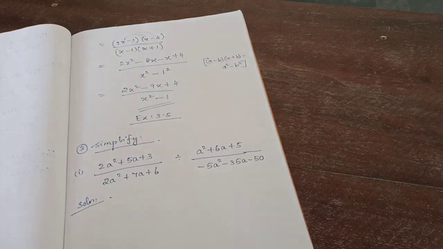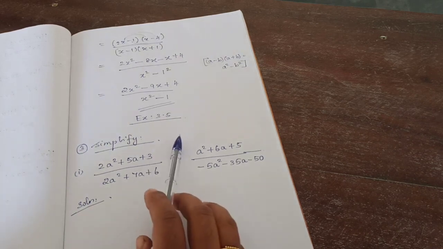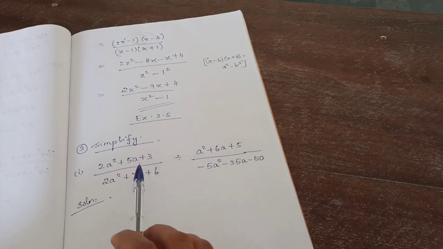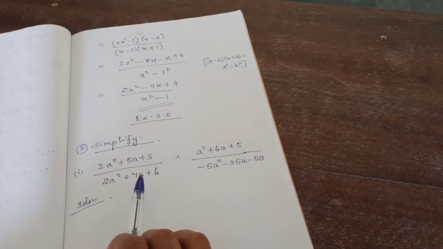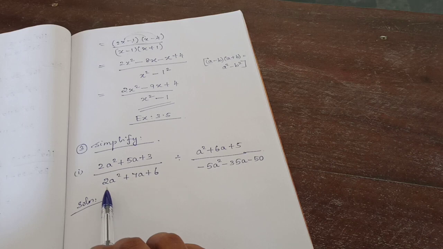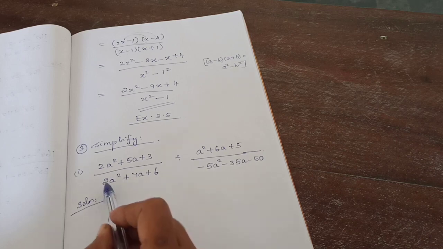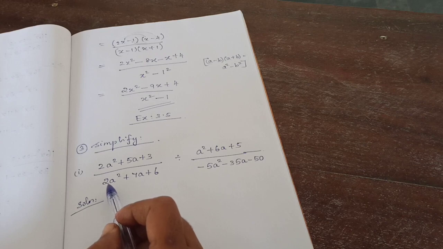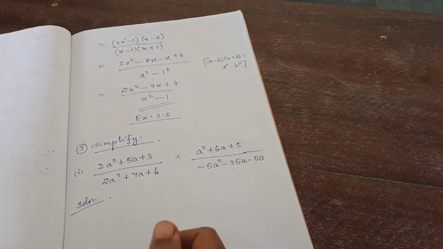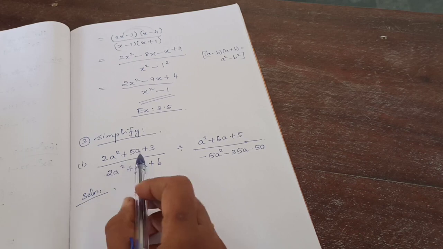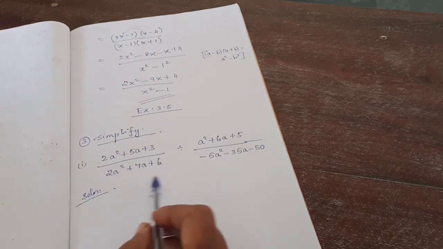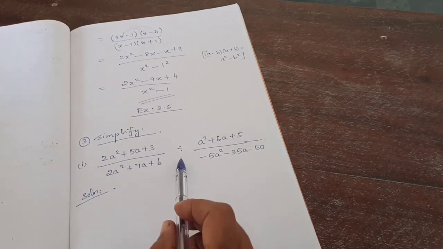Okay, listen. Exercise 3.5. Already we completed first Roman and second Roman. Now the third Roman, first question. Those students who are using last year textbook, please correct the question. Here in the denominator, in the last year textbook, it is given as 3. So just change it, and those who are using the new book, there is no problem. Just follow it.